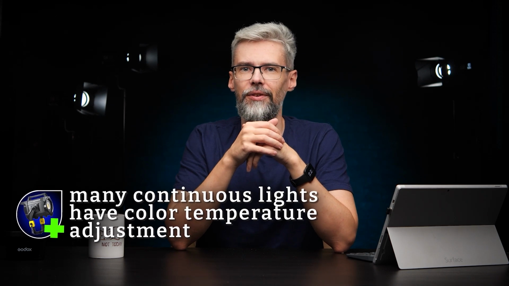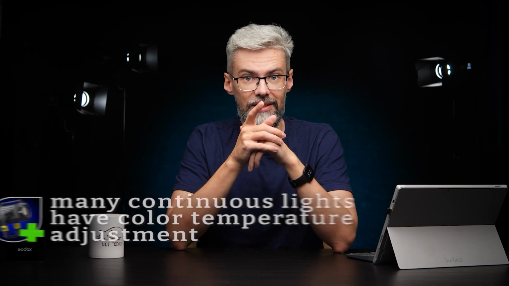Another minor advantage is that many continuous lights have color temperature adjustment, and some can even emit light in any color, such as the Godox SZ series. This can be achieved with color gels, but in practice it is much more convenient to turn one knob than to select and attach gels. So a small but nice addition.